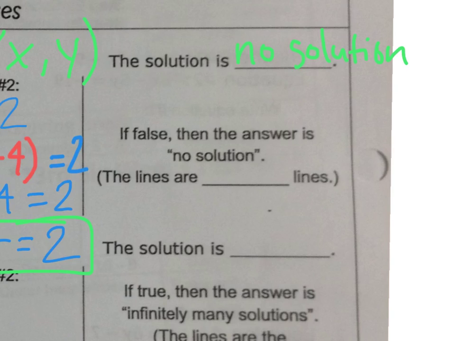And if you ever see this on a graph, no solution graphed on a grid would be when the lines are parallel.